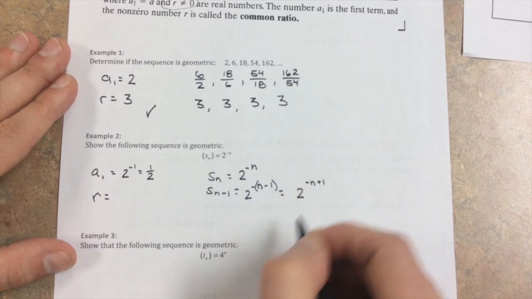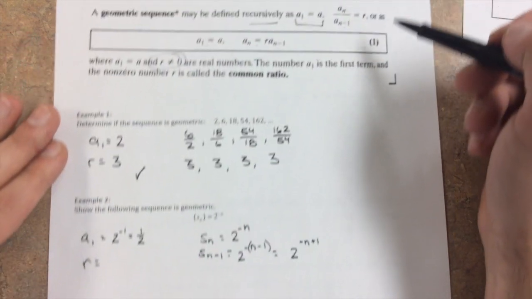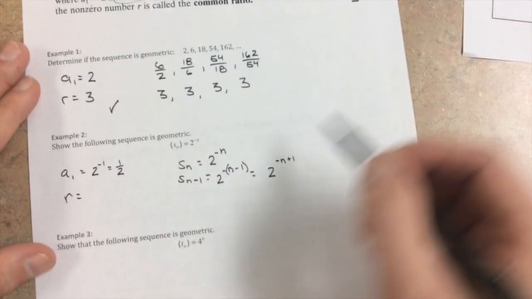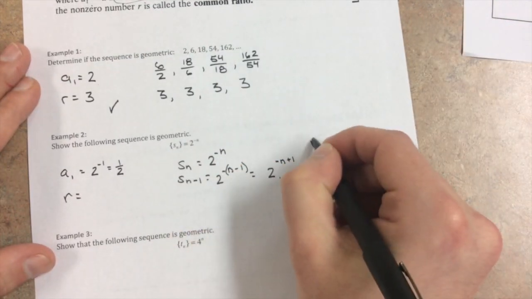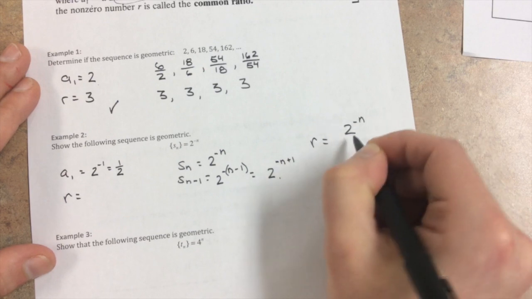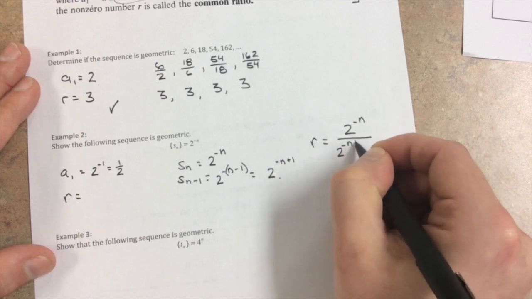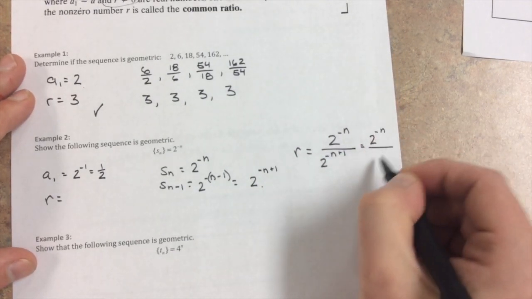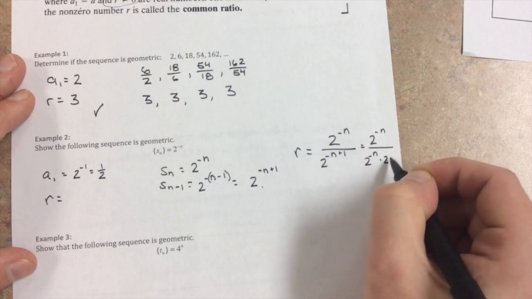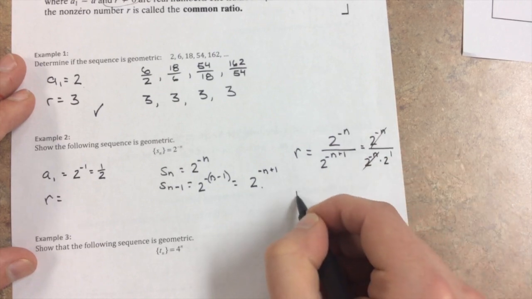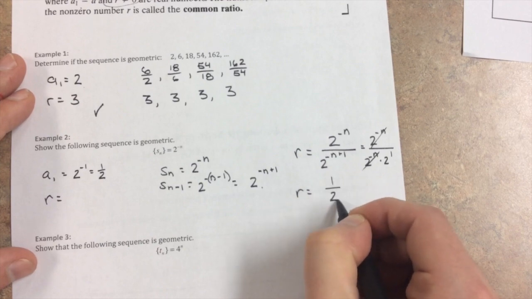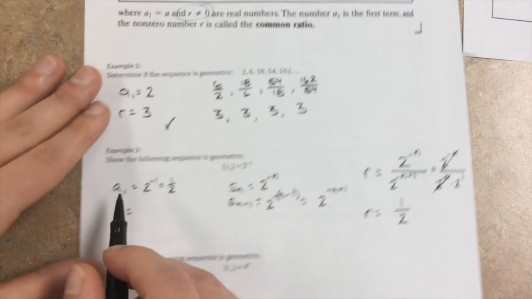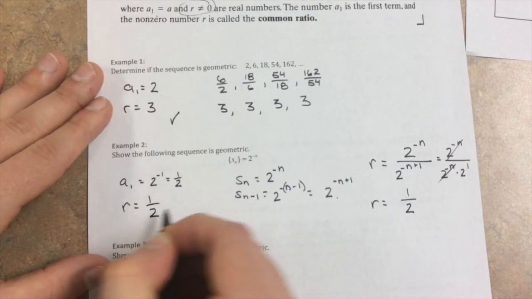negative n plus 1. So if we look back up top, to find the common ratio, it's a sub n divided by a sub n minus 1. Well, now we just have to divide these two. So r equals 2 to the negative n over 2 to the negative n plus 1. And if we remember our properties of exponents, we can separate that denominator, which is 2 to the negative n times 2 to the first. So these cancel, which leaves us with just our ratio of 1/2. So this shows that our common ratio is 1/2 no matter what term we have. We have our first term of 1/2. So this is also geometric.